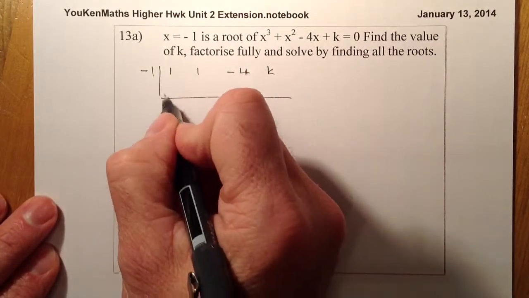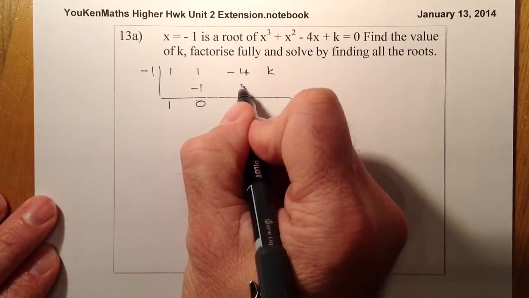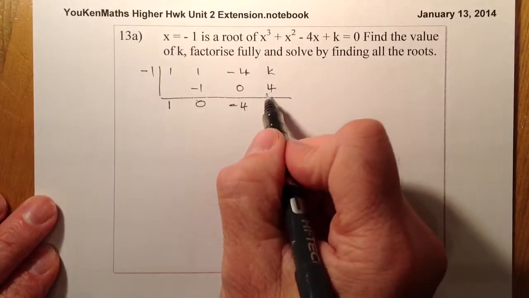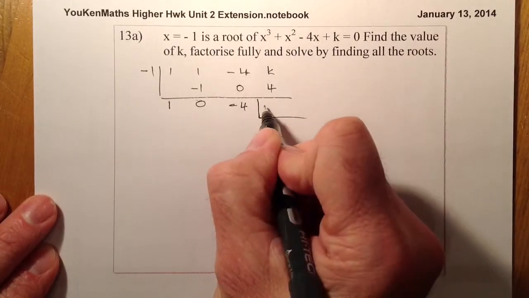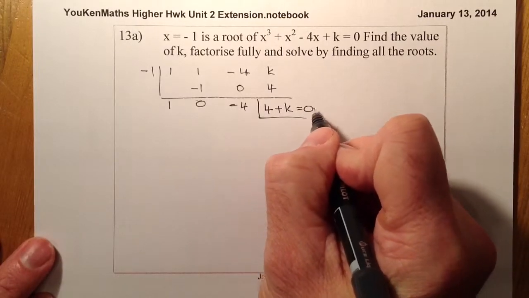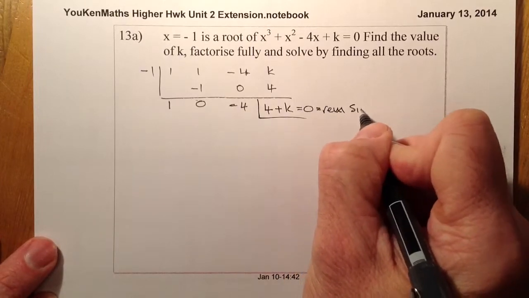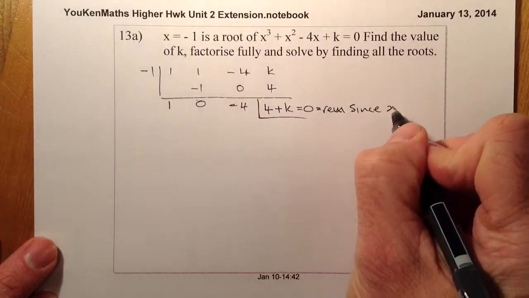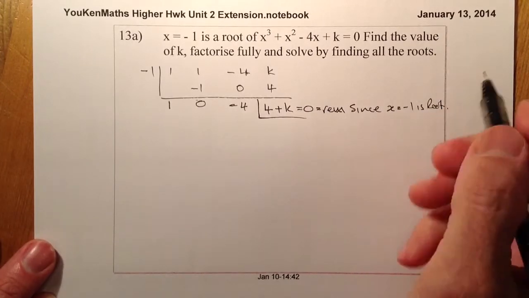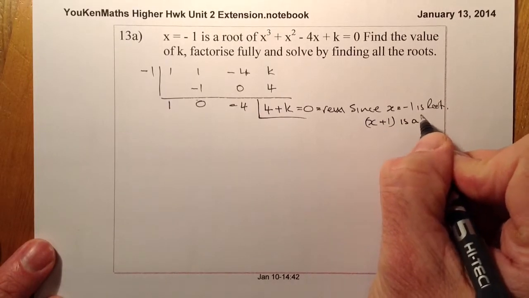From there I'll just do the synthetic division. The 1 comes down to here, multiply by the minus 1, gives me minus 1, gather them together, 0. Minus 1 times 0 gives me 0, minus 4 times 1 will give me a 4, and then I'm going to gather these two together, so it's going to be 4 plus k. So I know that that's going to be equal to 0, and that's the remainder, and the reason for that is that I already started with x equals minus 1 is a root. If that's a root, I know that x plus 1 is a factor.